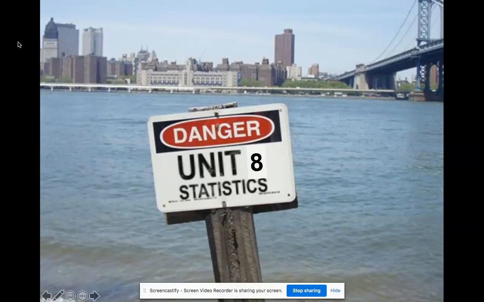Hey, look at this. Traveling along, driving up to New York City. Look what I saw as I was crossing the river. Oh my gosh, danger. Unit 8 statistics. Who would have thought?